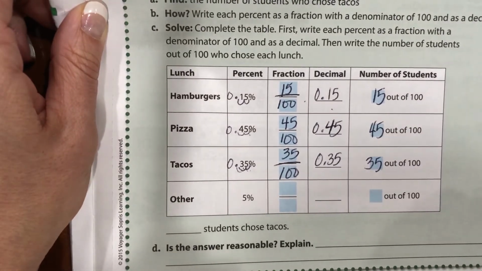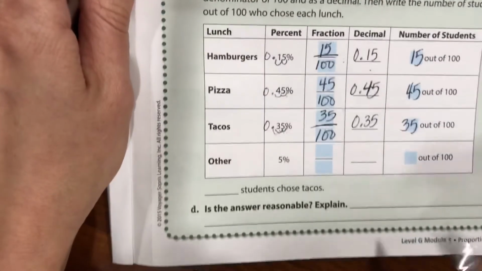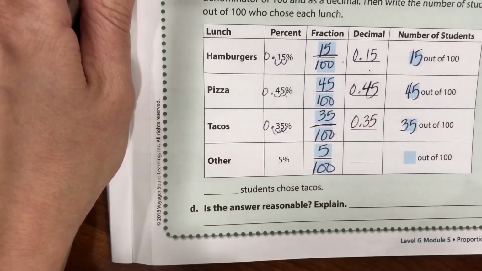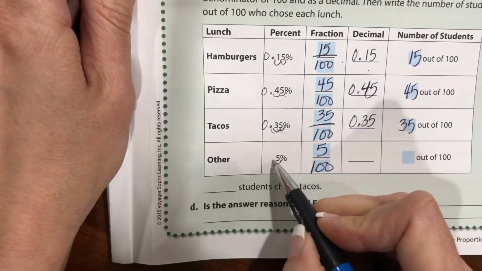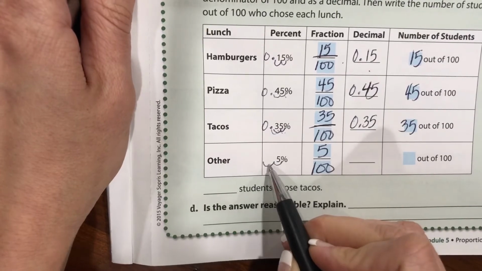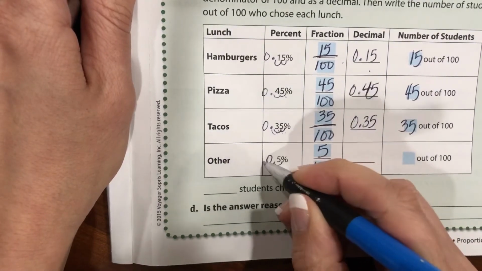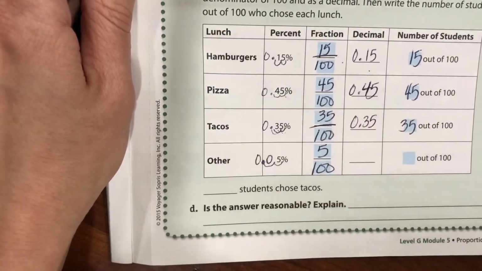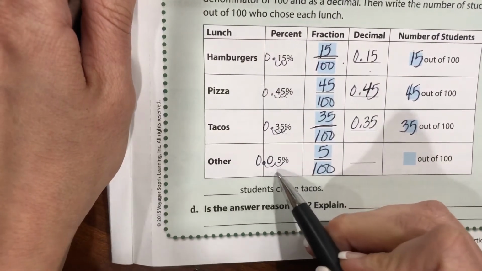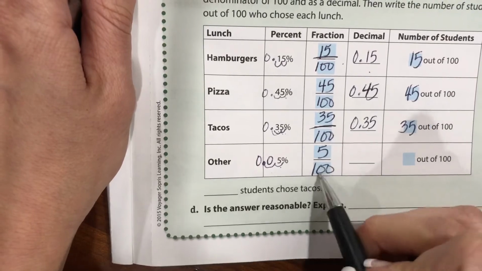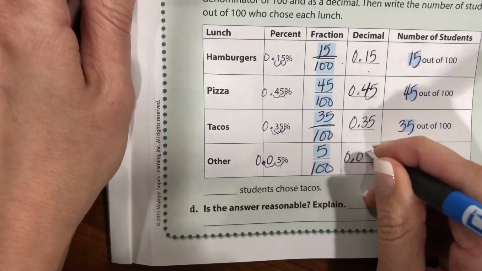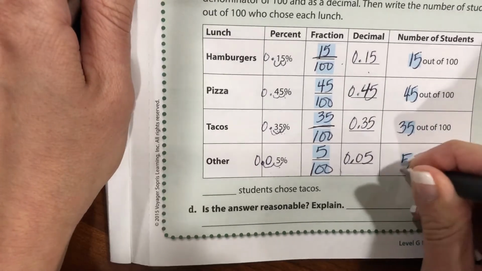Then other 5% chose another lunch. 5 out of 100. I'm going to move my decimal 2 places to the left. Whoops, what happens if there's not a number here? Well, I'm just going to add a 0 and my decimal and another 0. Because this 5 has to be in the hundredths place because it's out of 100. So I have 0.05, and then I have 5 out of 100.